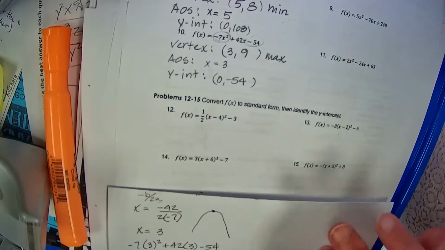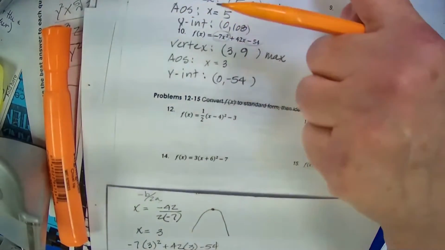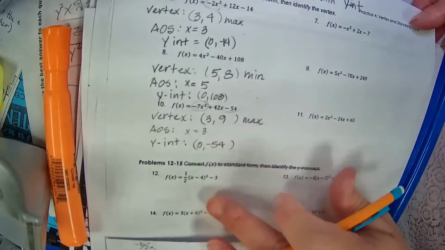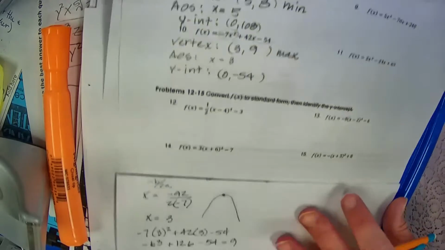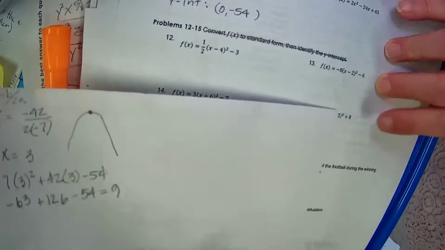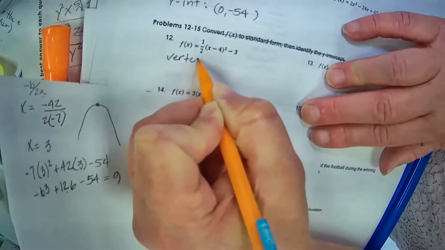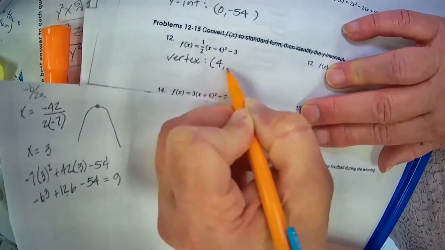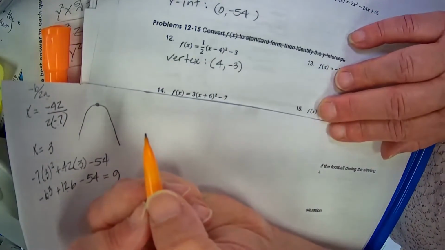Now, let's look at this vertex form. We're not converting. We're still finding our vertex, our axis of symmetry, our max or min, everything that we did right here, we're going to do down here, but it's a different form of the equation. So you look at it a little differently. All right, so the vertex is h comma k. So h is 4, k is negative 3. You like that because you just pull it straight out of the equation.